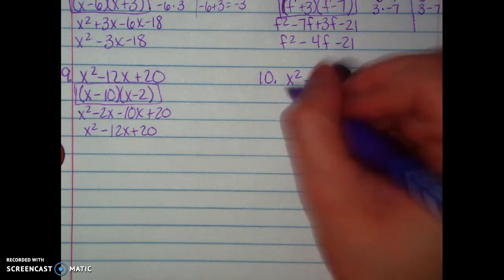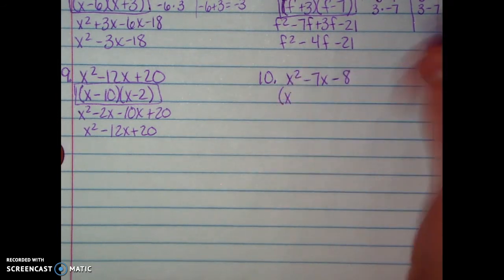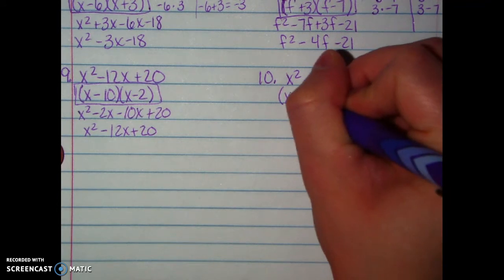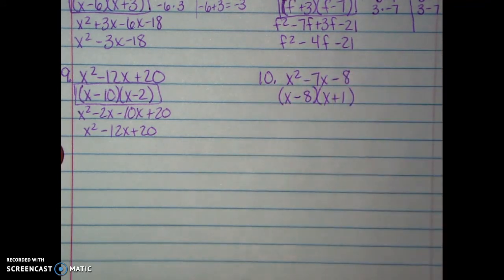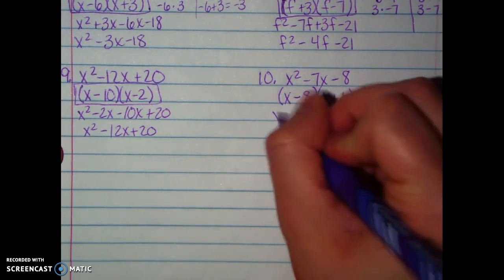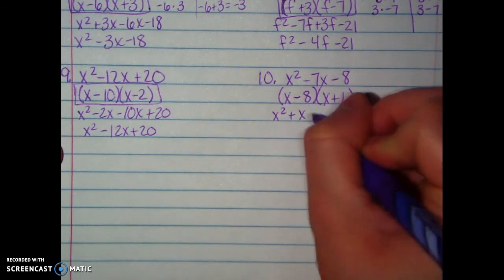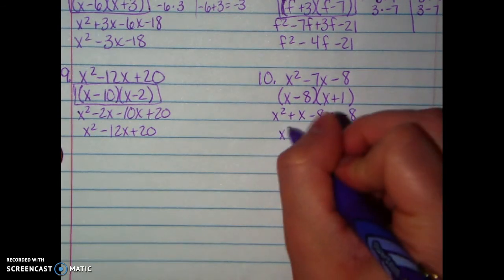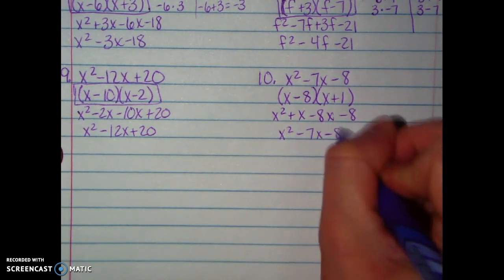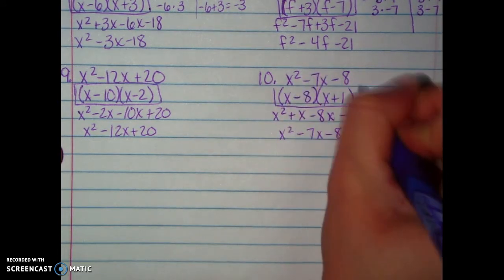Okay, last one. This would be x minus 8, x plus 1. There you go. Multiply it back out, I get x squared plus x minus 8x minus 8, x squared minus 7x minus 8. There's my correct answer.